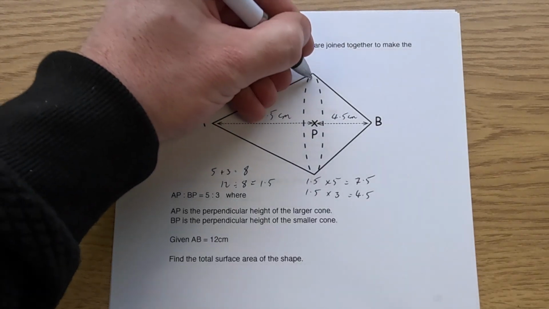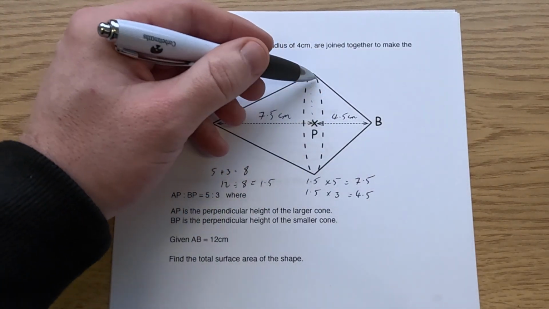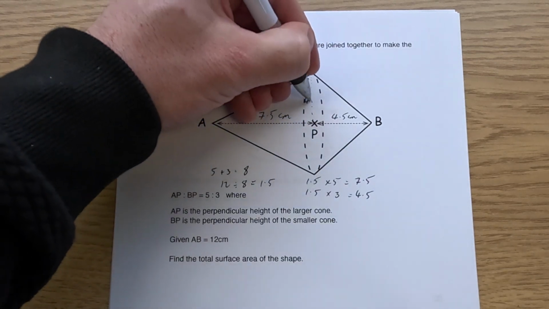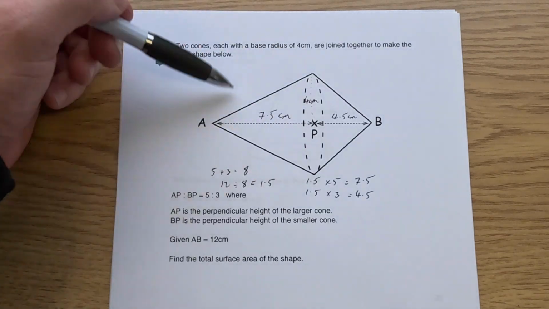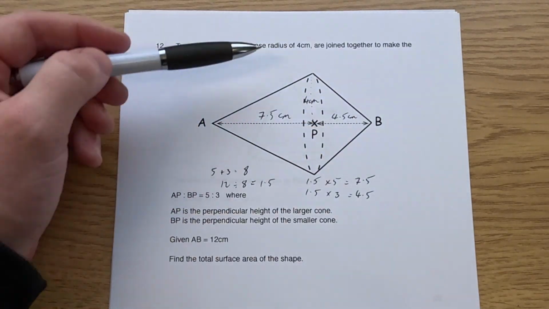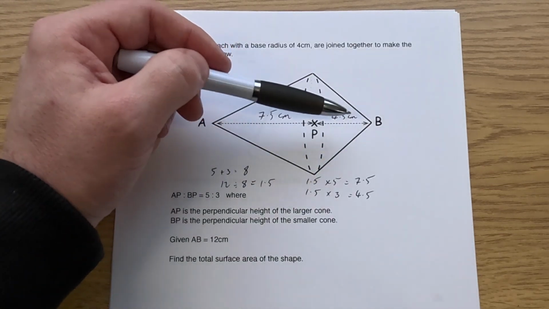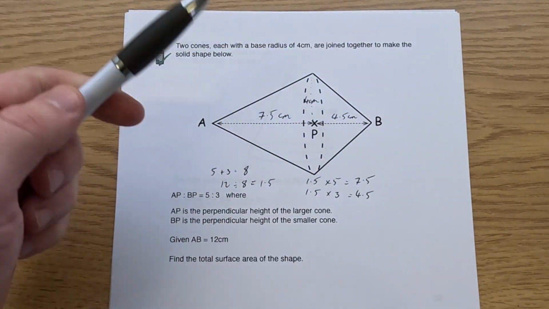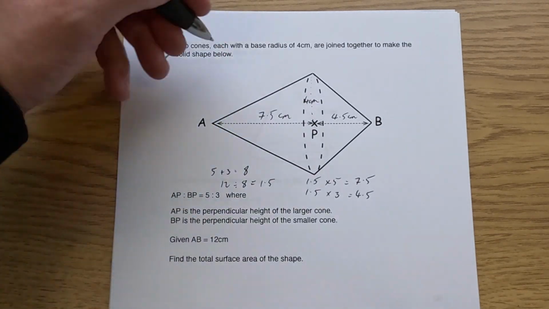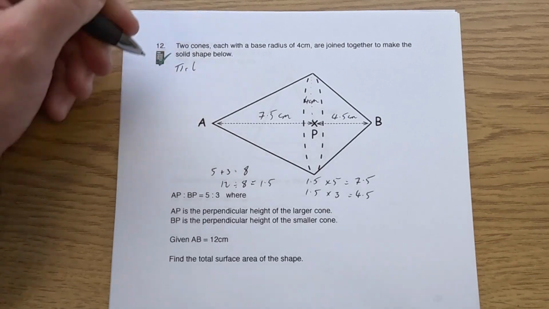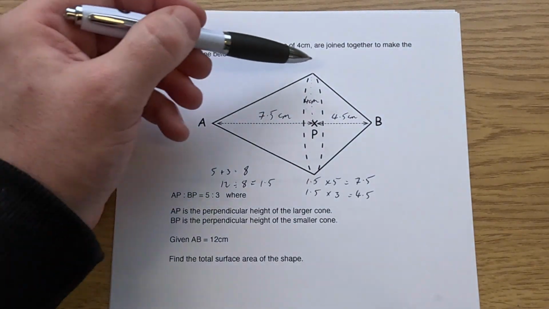We know the radius of this cone here, this distance from there to there is equal to 4 centimeters. Now we want to find the total surface area of the shape. So that's going to be that curved face plus that curved face. So we need to work out the curved surface area of the larger cone and the curved surface area of the smaller cone and add them together. And then that'll be the total surface area of the shape. So remember, to find the curved surface area of a cone, we use pi r l, where r is the radius, which is equal to 4 centimeters, and l is equal to the slant height.